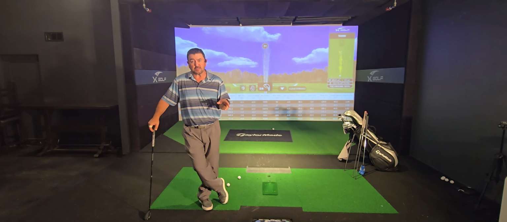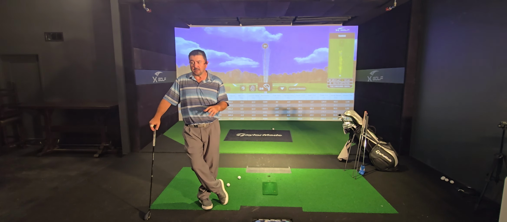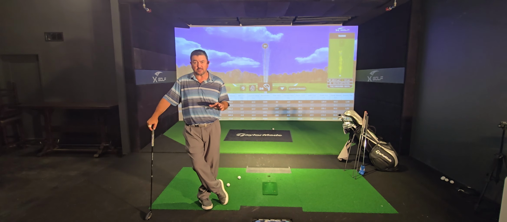Now there are some teachers out there that even teach that. They feel like, oh well, Hogan was swinging over the top. I don't think that he was doing that at all, but that doesn't mean that an over-the-top swing doesn't work. I've done it myself, and you can hit the ball very nicely with it.